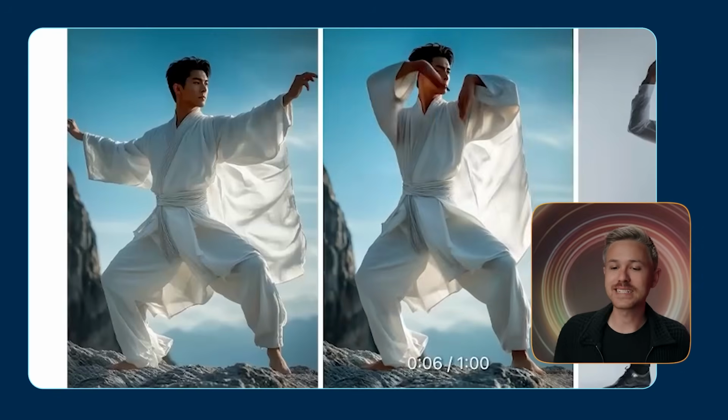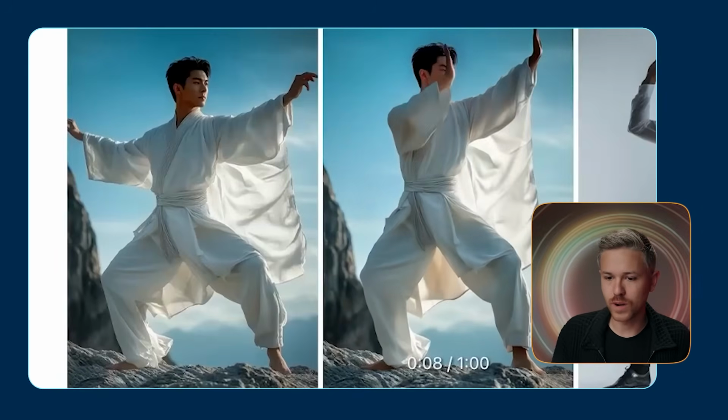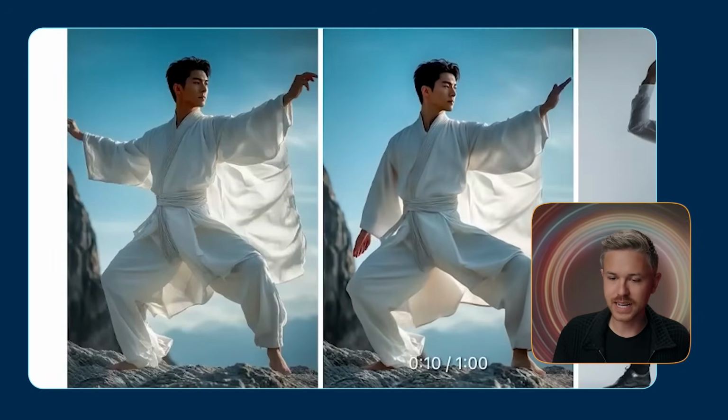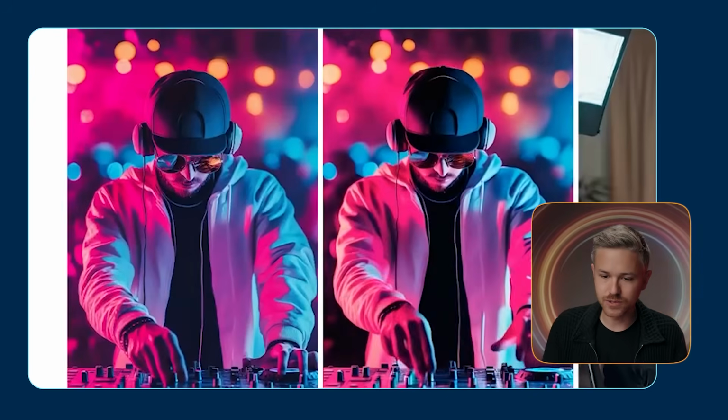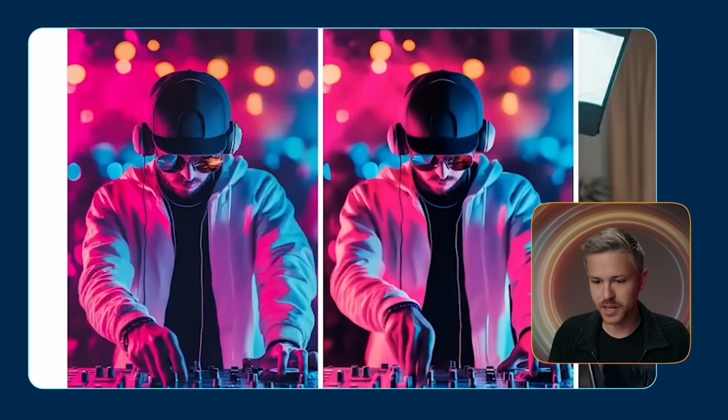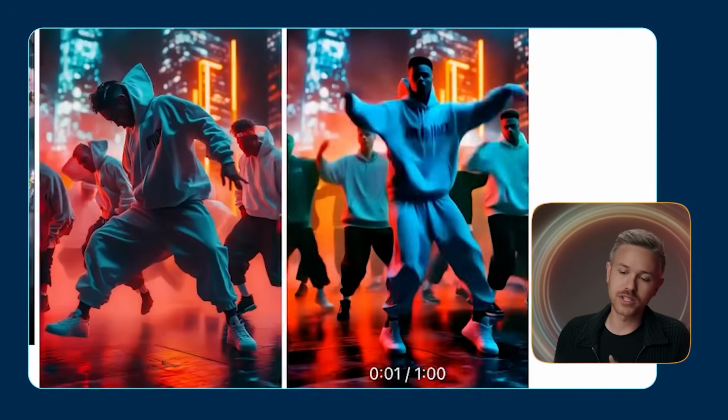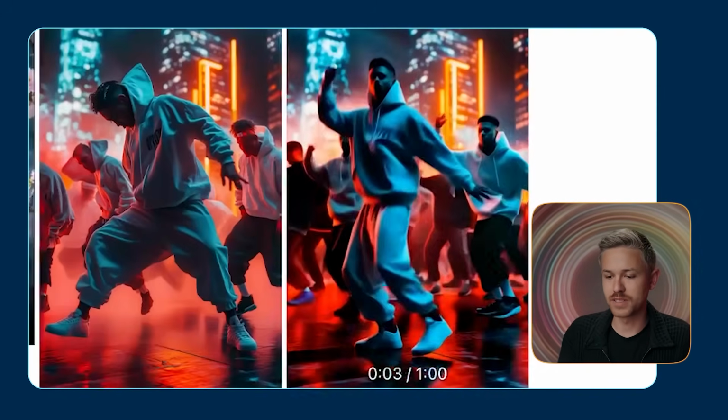They have some pretty cool 60-second examples over on their website. We have this guy doing some Tai Chi on a mountain. Okay, cool. We have this DJ guy who's just like sitting there, just DJing, having a great time. And of course, the obligatory AI video demo of someone dancing.